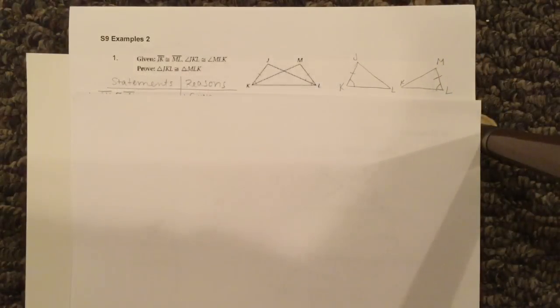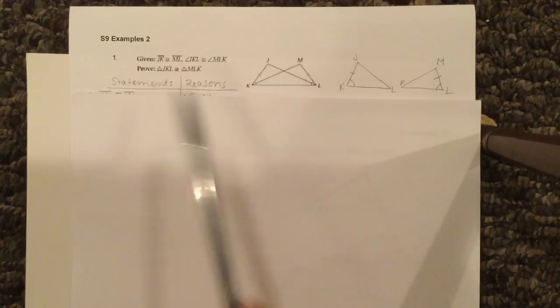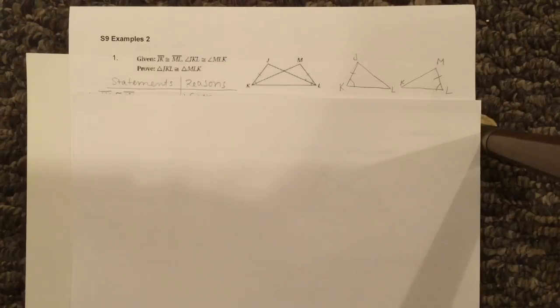Okay, so we've gone through the vocab. Now let's get back to our examples. Whenever we do 2-column proofs, we start by writing our 2 columns, statements and reasons. And we look at our givens. We look at what we're trying to prove.